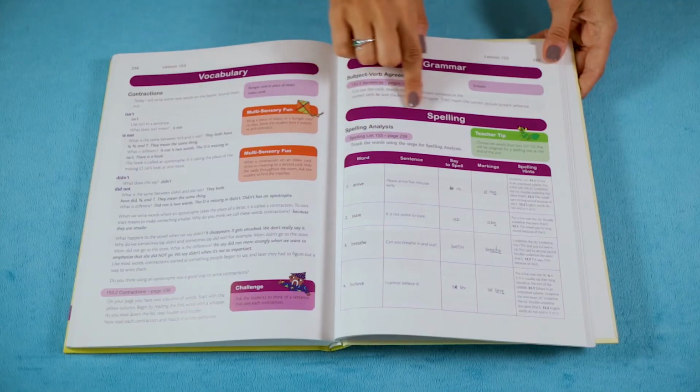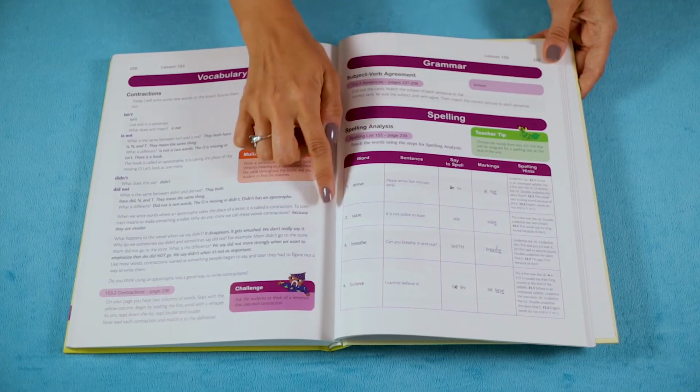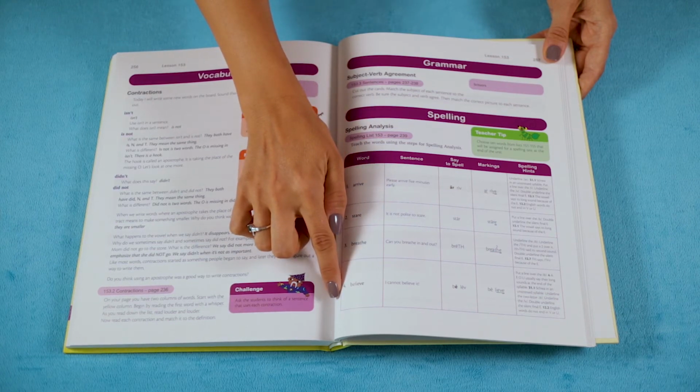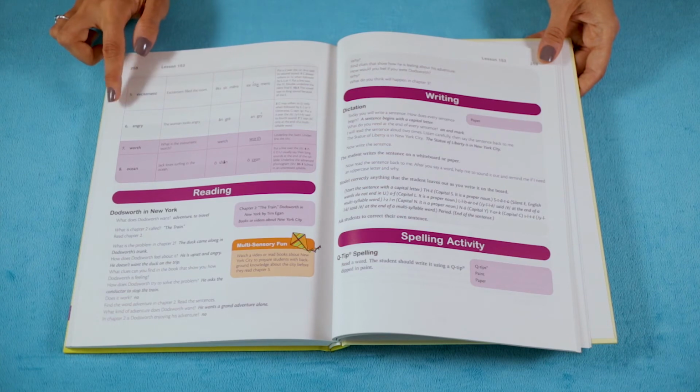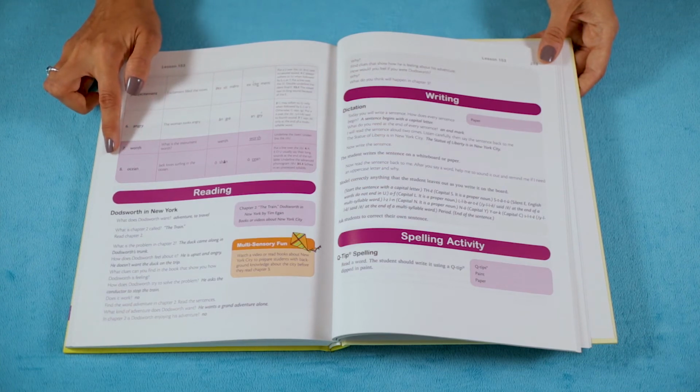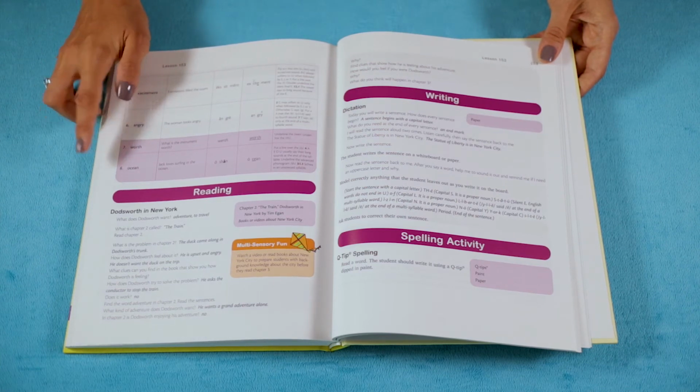lessons. So starting for today, the words on the list are arrive, stare, breathe, believe, excitement, angry, worth, and ocean. So those would be the words that your child would be using as part of the spelling analysis.